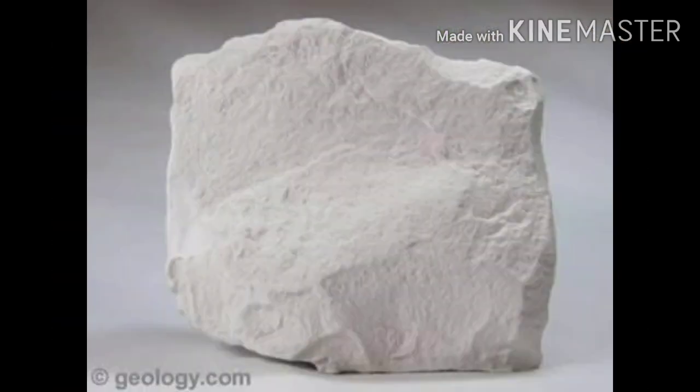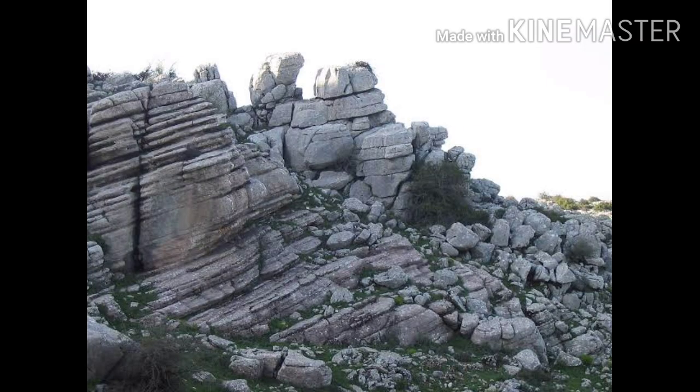What is limestone? Limestone is a carbonate sedimentary rock that is often composed of the skeletal fragments of marine organisms such as coral, mollusks, etc. About 10% of sedimentary rocks are limestones.